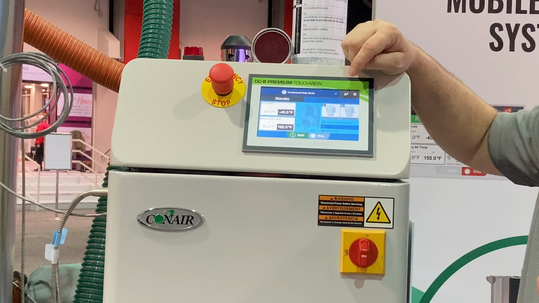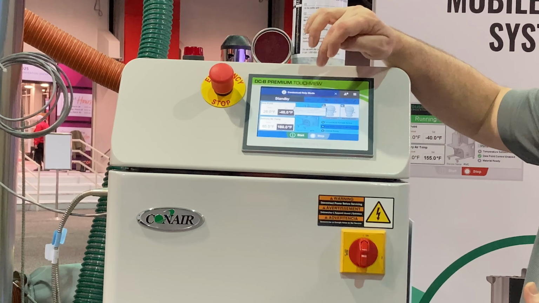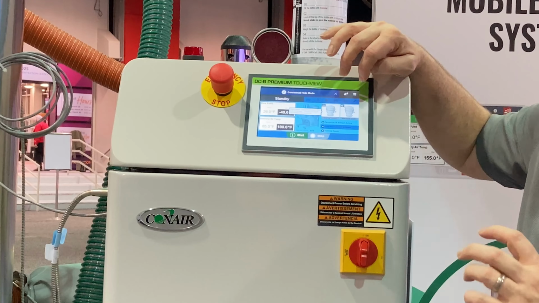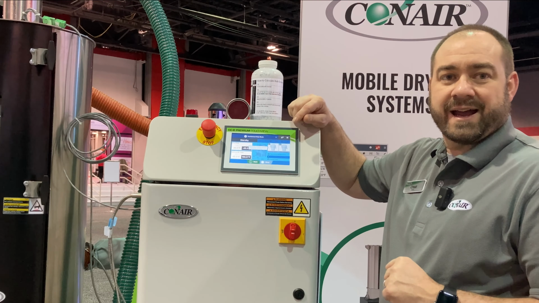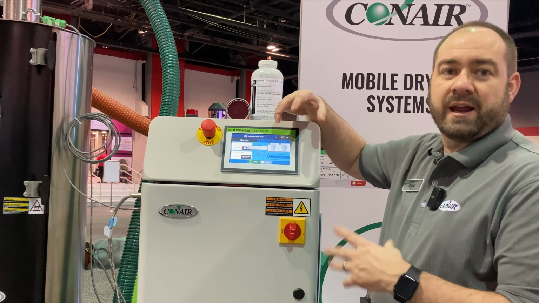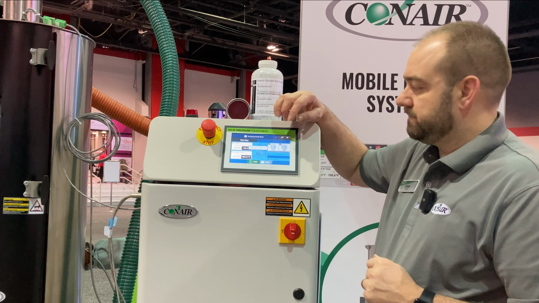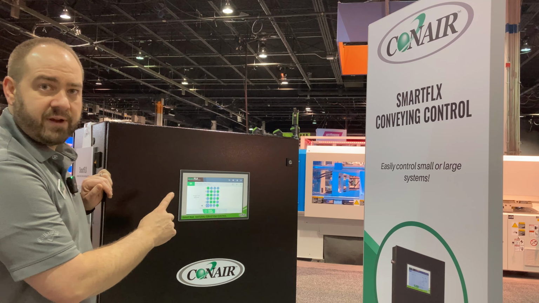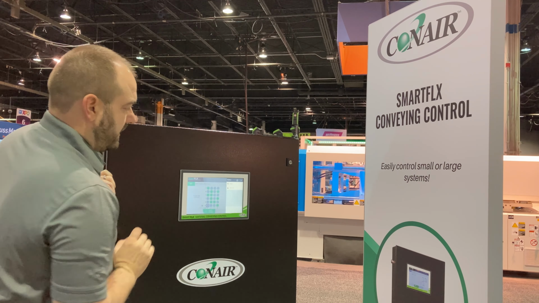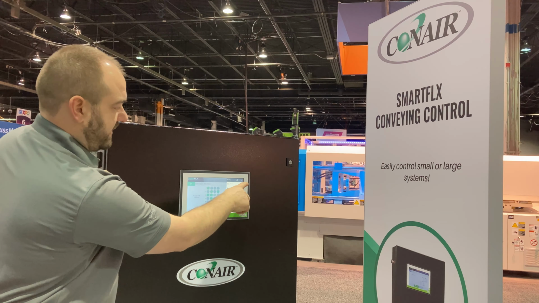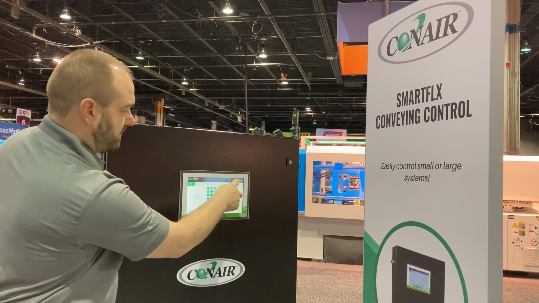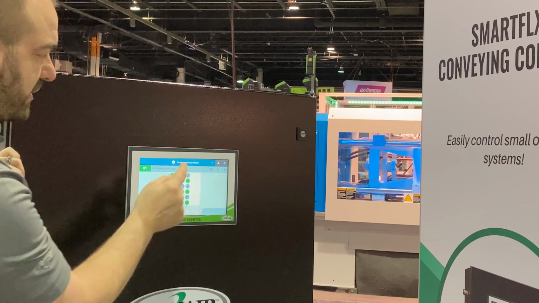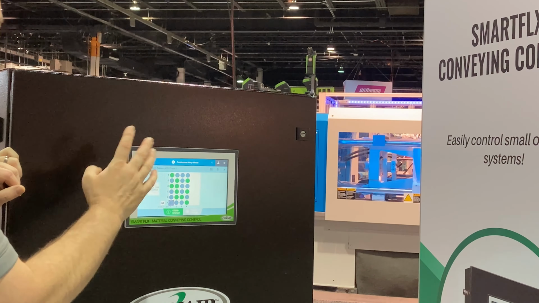And that contextual help mode, again, helping you see what happens if you change these particular set points and what each button on the screen that you're on does. That contextual help mode is available on every screen of each machine. I know it's going to sound like a broken record here, but here I am at the Smart FLX conveying system control. Exact same setup. You're going to hit the menu button over there, same list of items. You've got your user level, contextual help mode, again on every screen of every machine.